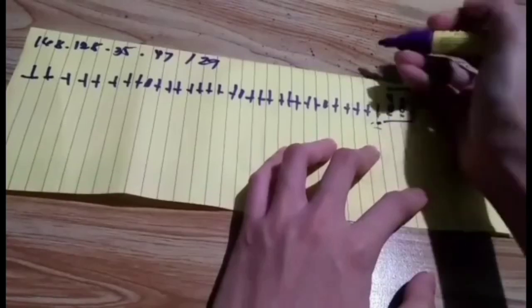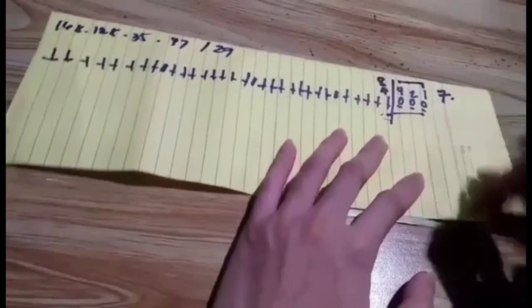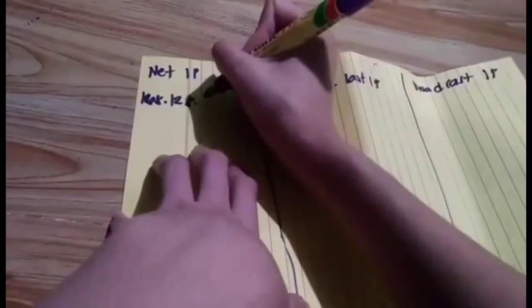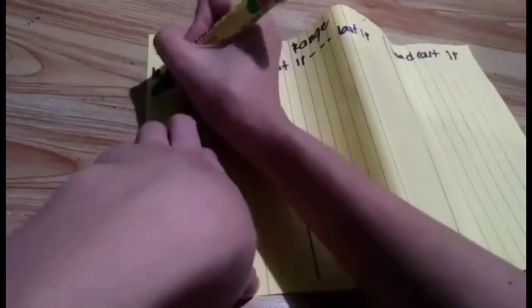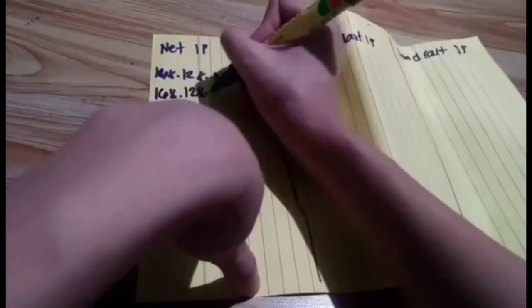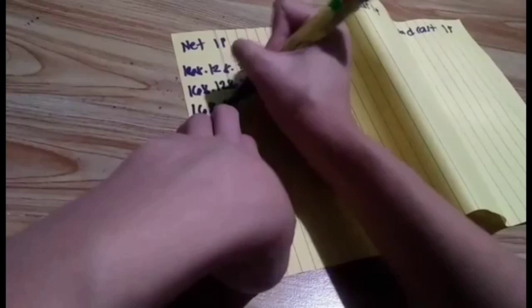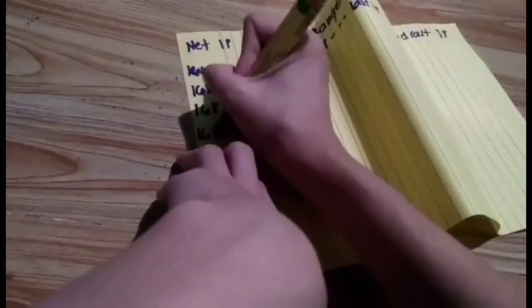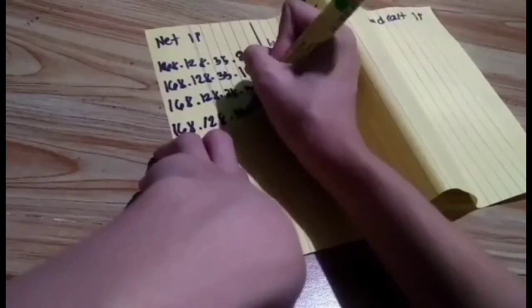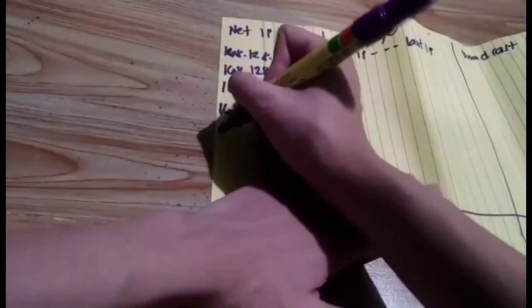The 1 bit, it is to be able to get that, so we add 1, and our IP address range is 168.128.35 and that 8 plus 8, 168.128.35.16. The next is 168.128.35.32, and then 168.128.35.48, and then the last one is 168.128.35.64. That is the last remaining.